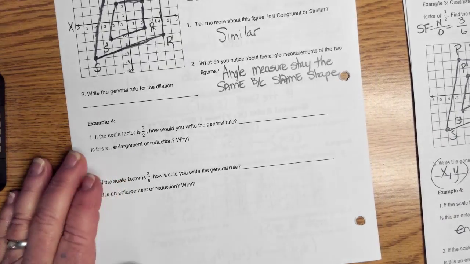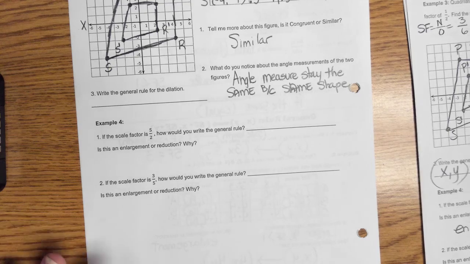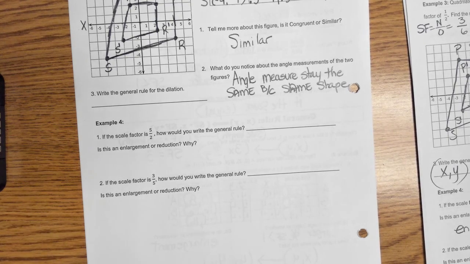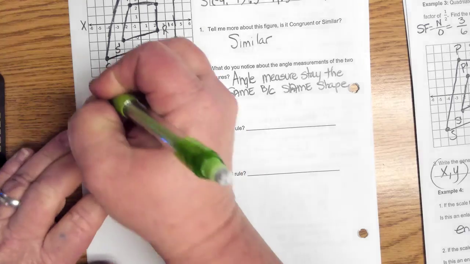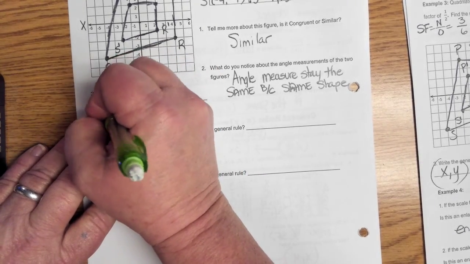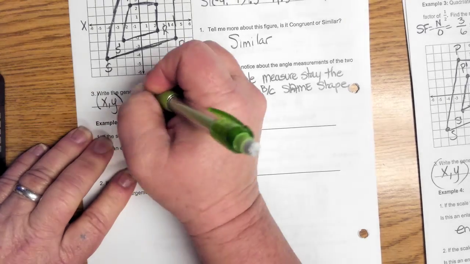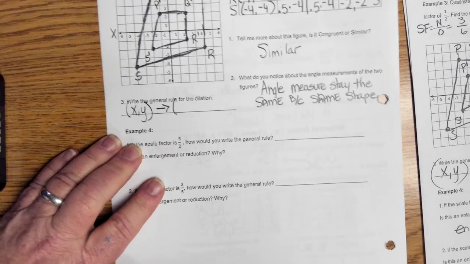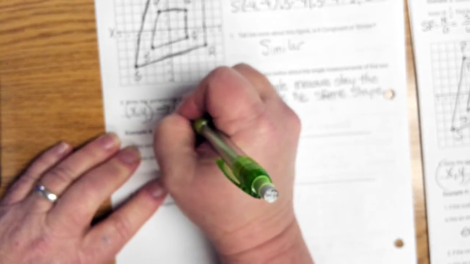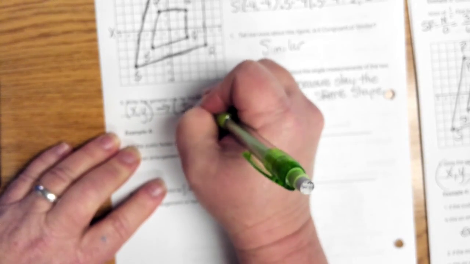Just because you change size, if you are the same shape, your angle measures are the same. How do we write this rule for the dilation? XY changes by doing what? 1/2 x, 1/2 y. Okay?